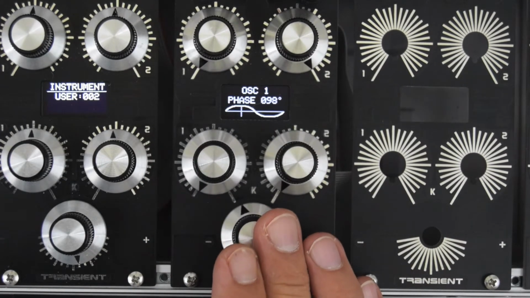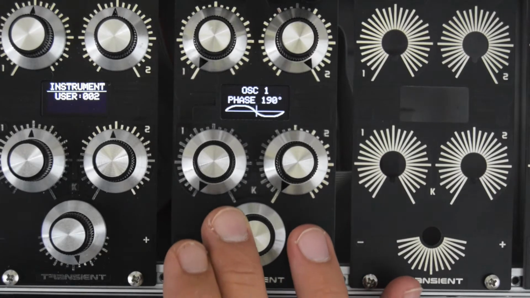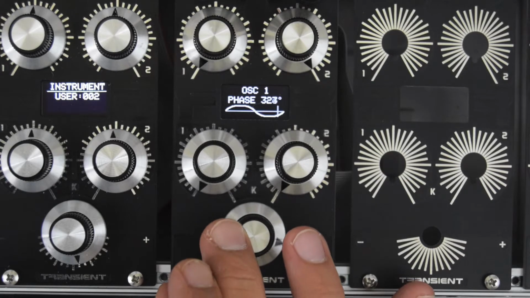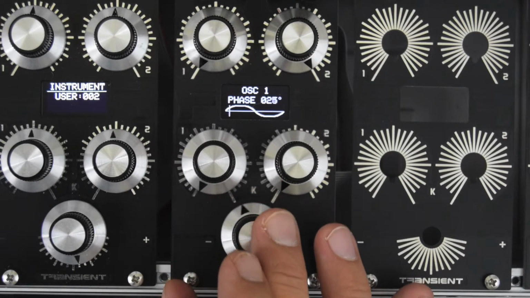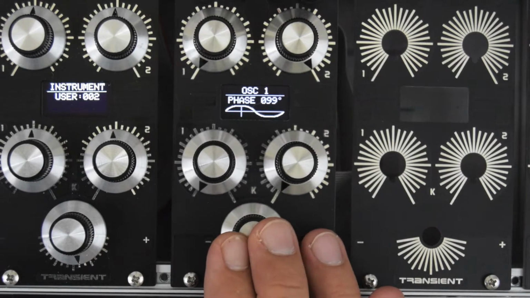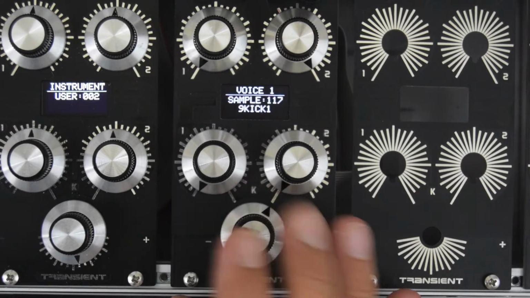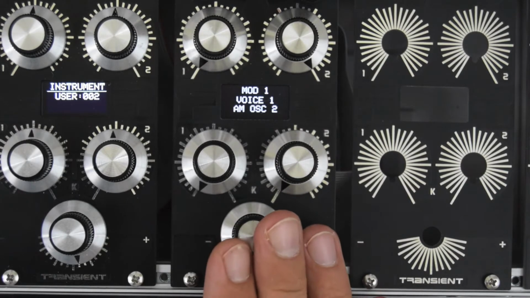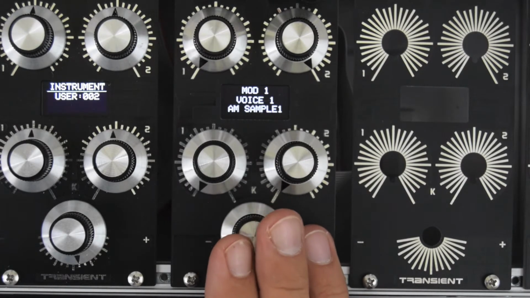Let's go ahead and adjust that phase. Here the sound's getting quieter. Here it's coming back until it's loud again. So we could use amplitude modulation in that way. Let's go ahead and go to our mod 1 section. AM with oscillator 2 would give us the same functions. We just have 2 oscillators to work with.